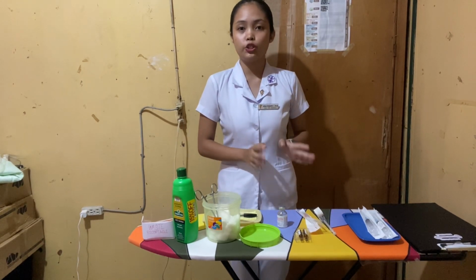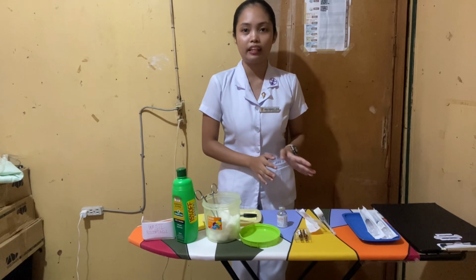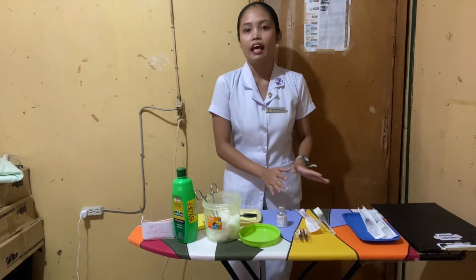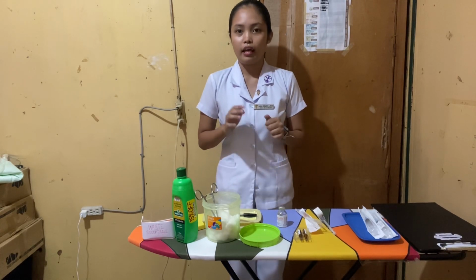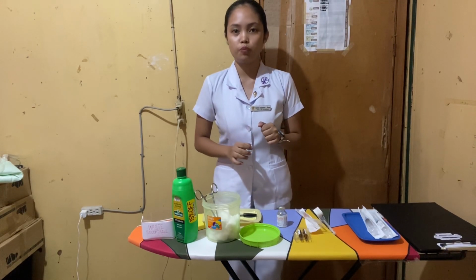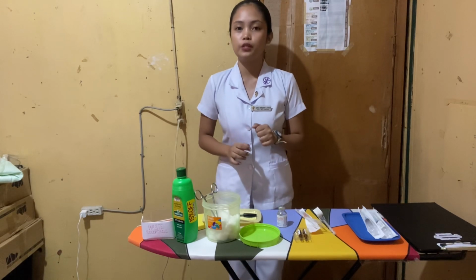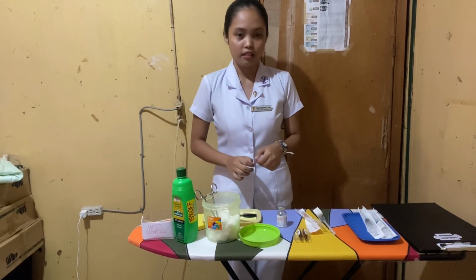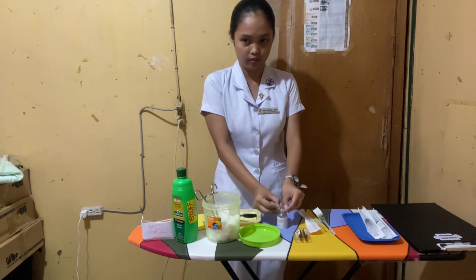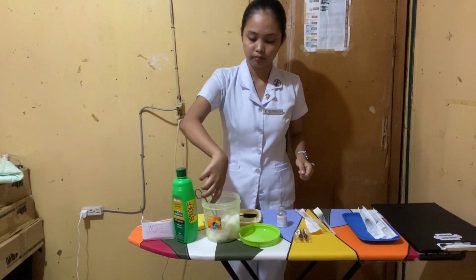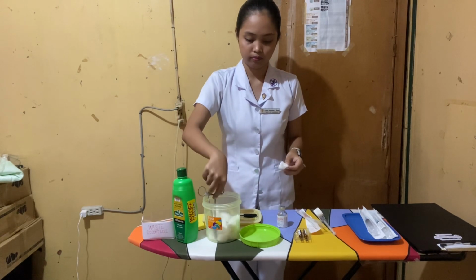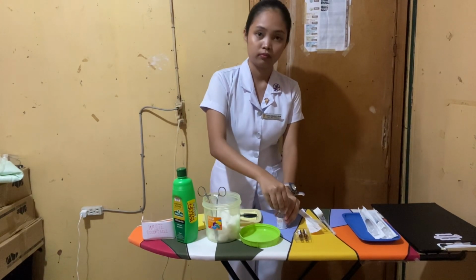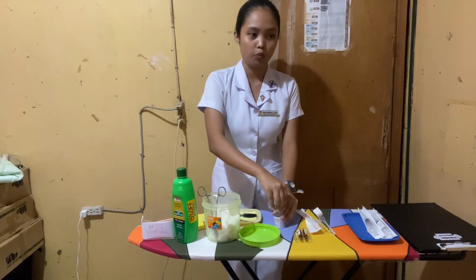Make sure that the connection isn't loose, and then I'm going to set it aside. Then I'm going to open the covering of the vial, and then the rubber seal is exposed, and now I'm going to clean it using a cotton ball soaked in 70% alcohol in a circular motion.